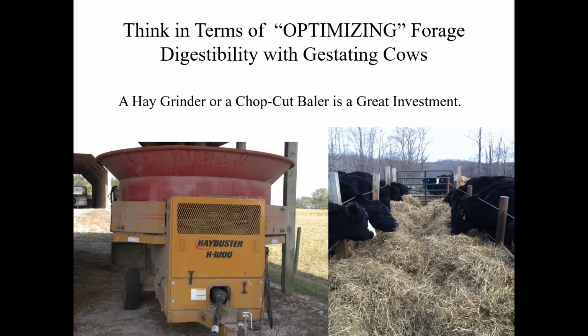A hay grinder or a chop cut baler are great investments. It always amazes me that we don't routinely grind hay, yet many people routinely grind corn. And corn is already 95% digestible, and hay has a digestibility that can be as low as 25 or 30%.